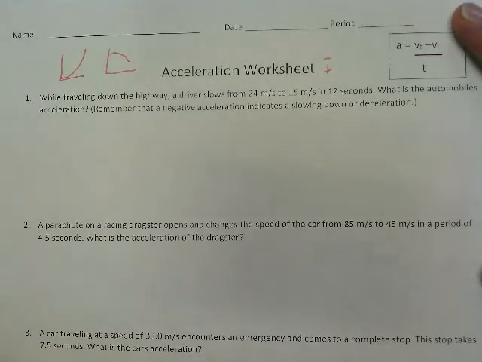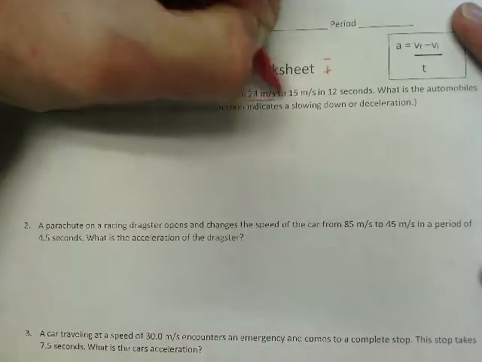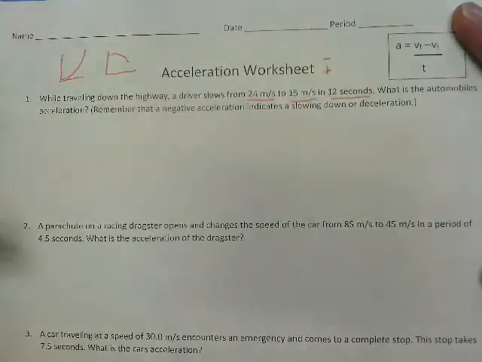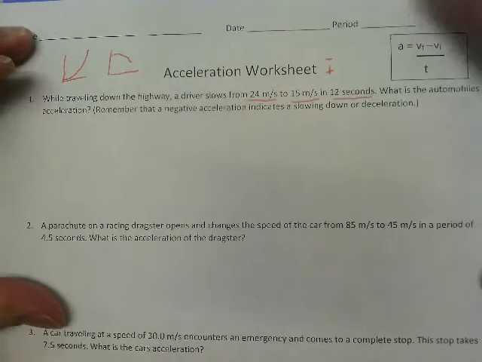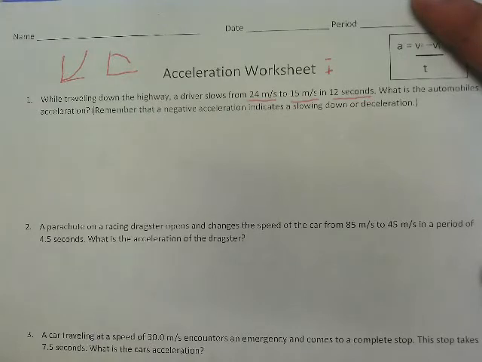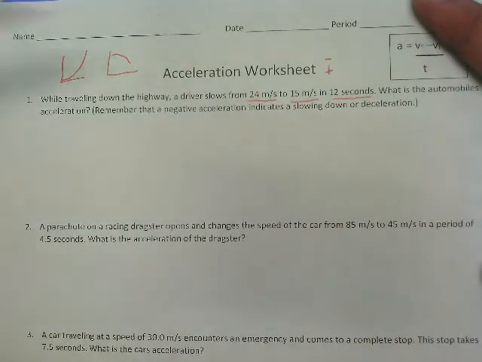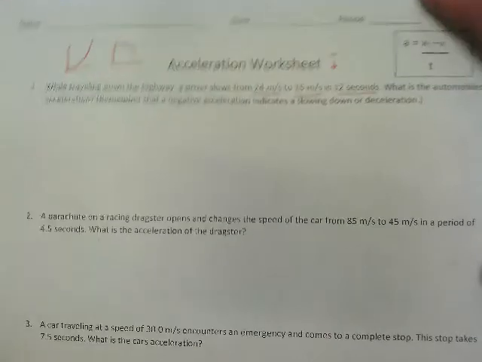So, number one, while traveling down the highway, a driver slows from 24 meters per second to 15 meters per second in 12 seconds. What is the automobile's acceleration? Remember that negative acceleration indicates a slowing down or deceleration. So the driver slows, so this one will be negative.